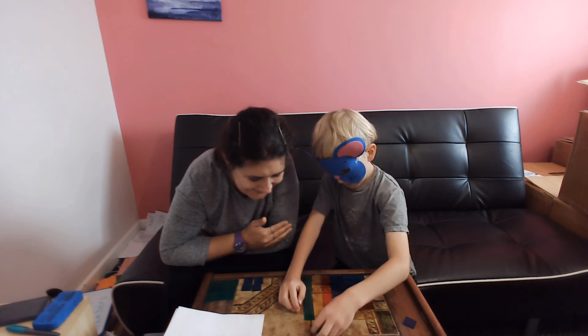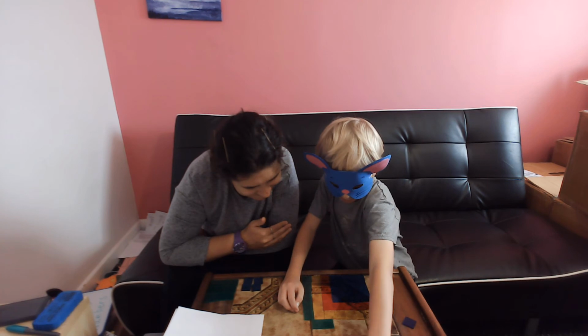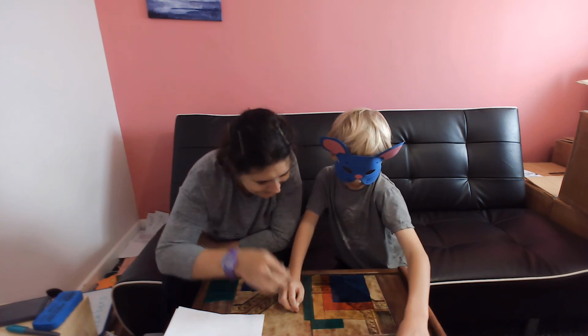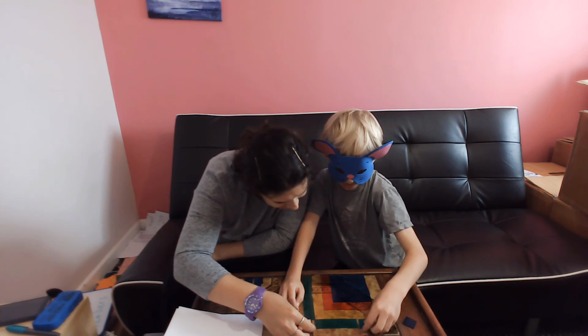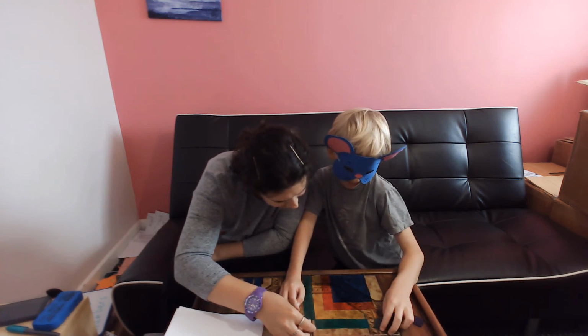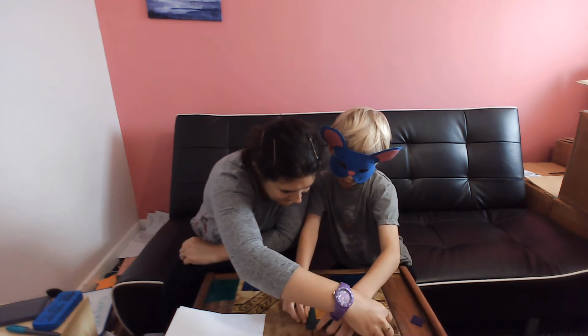I like that. Cool armour to the square, that's good. It becomes more and more.